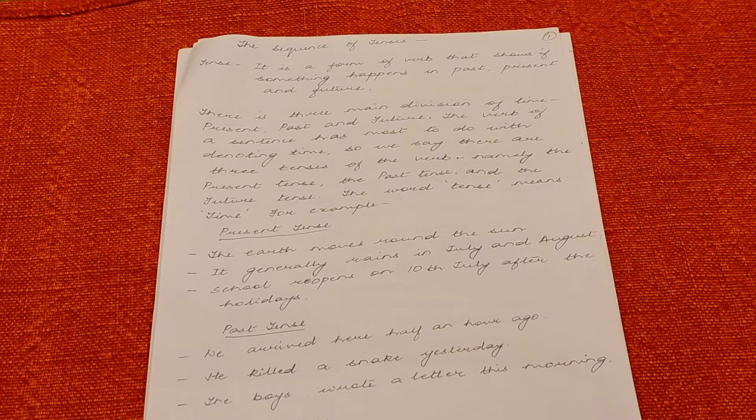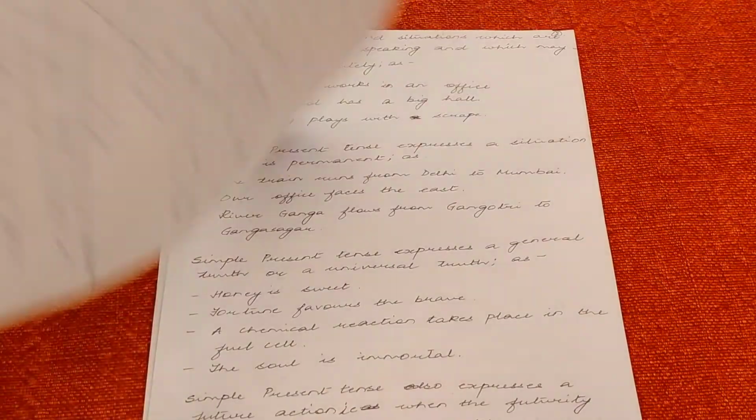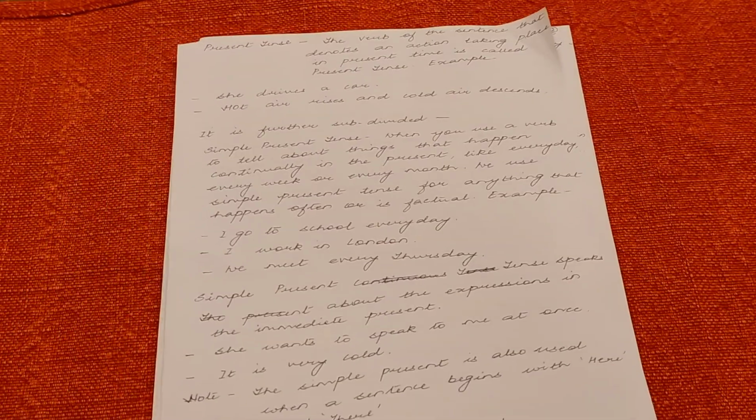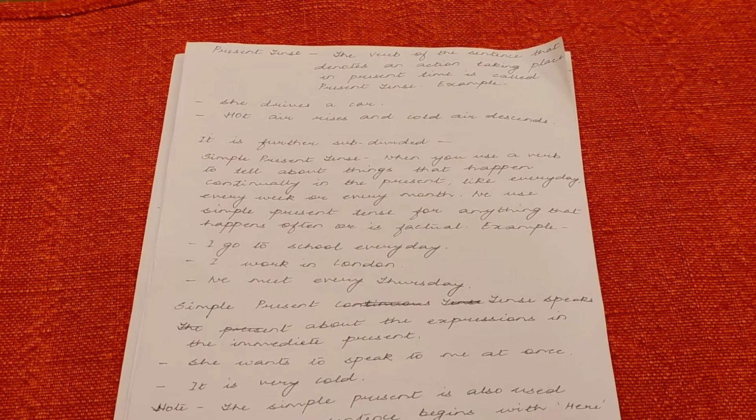Now we come on to the next part, that's the future tense. The examples for future tense are: we shall go to Delhi next day. My grandpa will be 80 in March. The guests will soon be here. Now we start with what is present tense and its use in the various kinds of sentences. The verb of a sentence that denotes an action taking place in the present time is called a present tense.